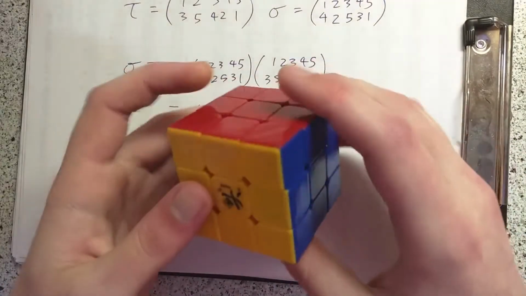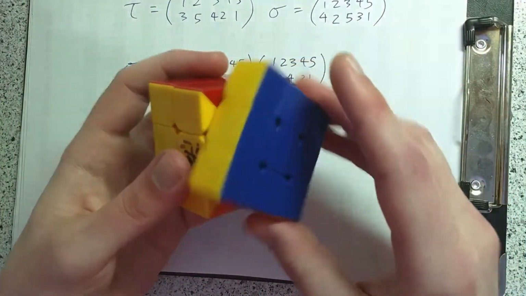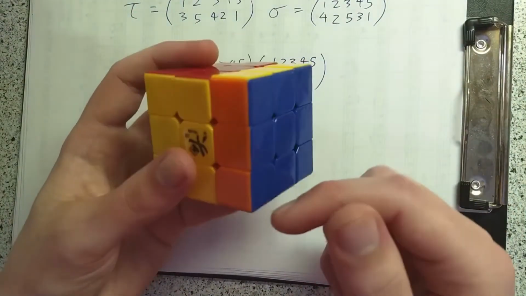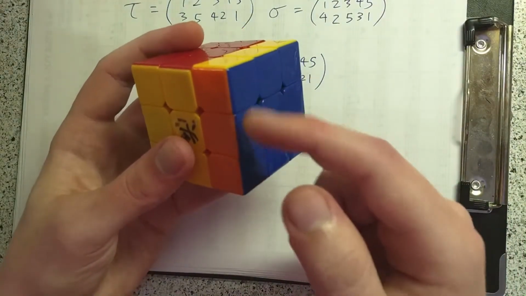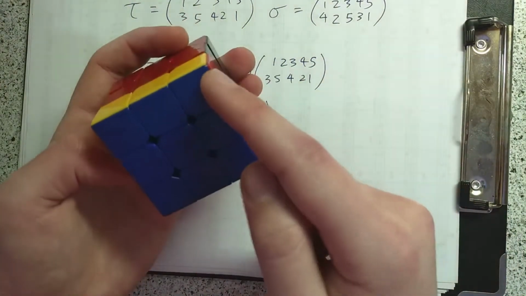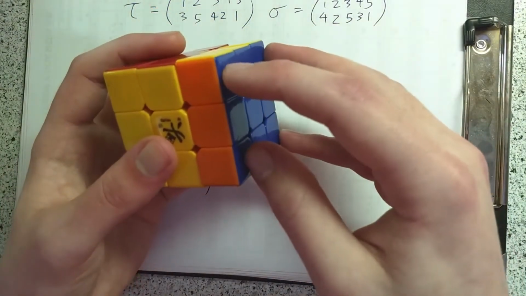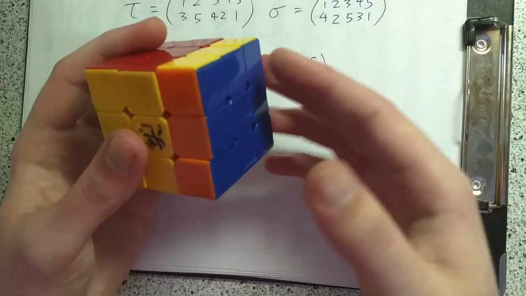Now, we can do this to the cube as well. So if we just turn the right face once clockwise, we can track where the pieces came from. So if we start with this piece, which came from here, so that goes to here, which goes to here, which goes to here, and then back. So that's a 4 cycle of the corners. And then the same with the edges, it's another 4 cycle.